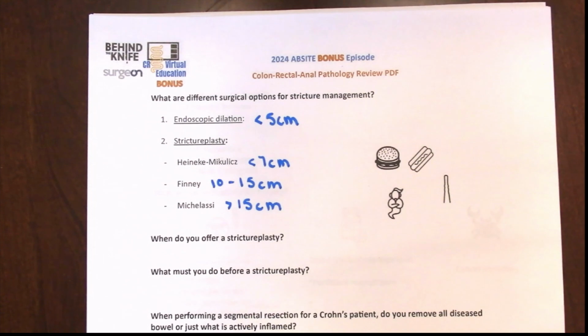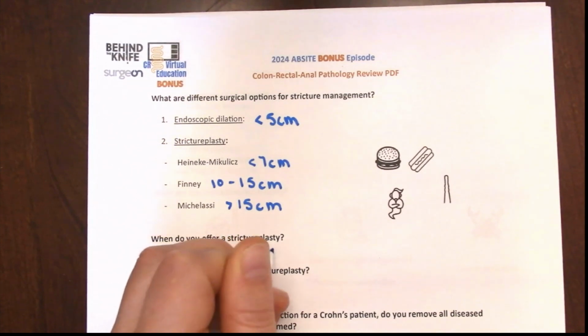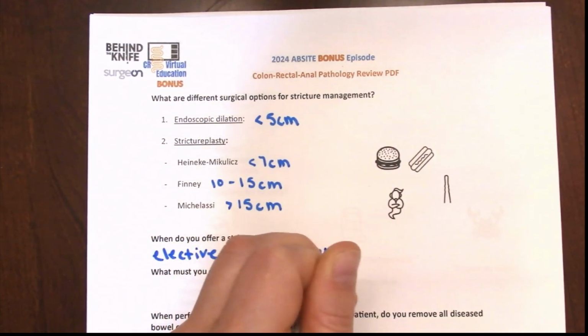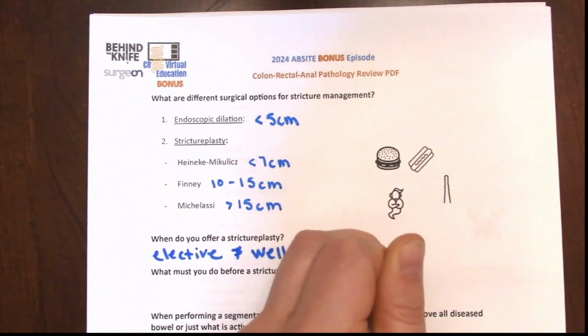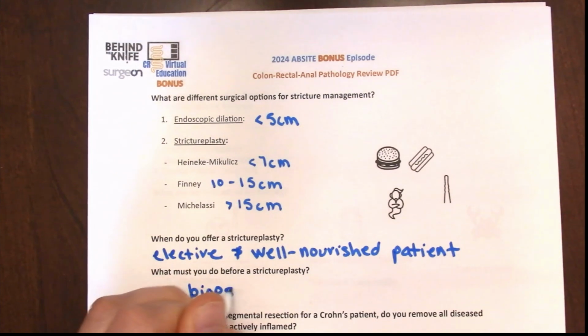Thank you for your description of how to conceptualize and think about all of these different strictureplasties. But I guess the next question is, when do you offer a strictureplasty? So you will only offer this when everything is in ideal circumstance. So it'll be an elective setting in a well-nourished patient. And before you offer it, what's super important to do beforehand? You want to make sure you're not leaving a cancer behind, so you always biopsy the stricture.